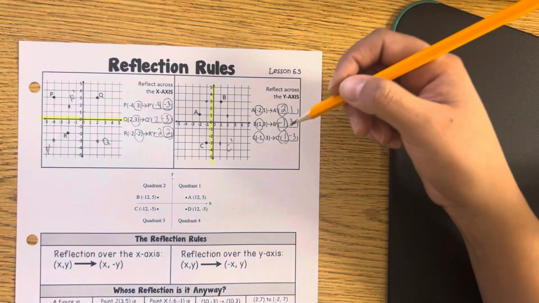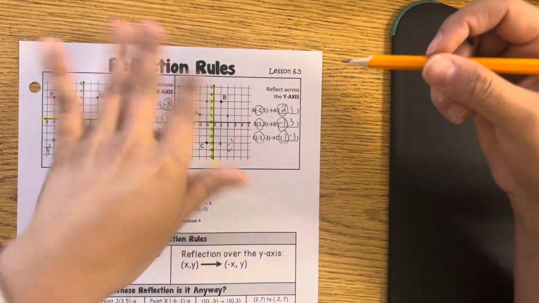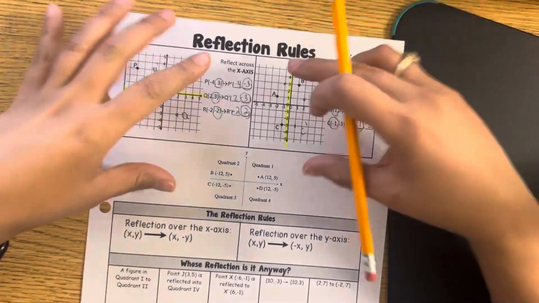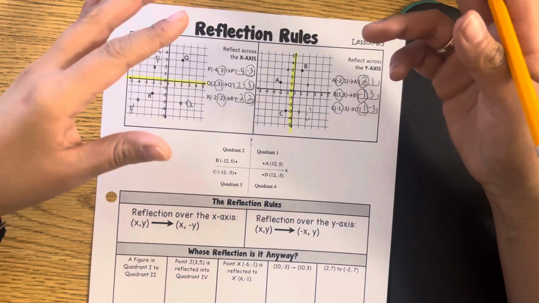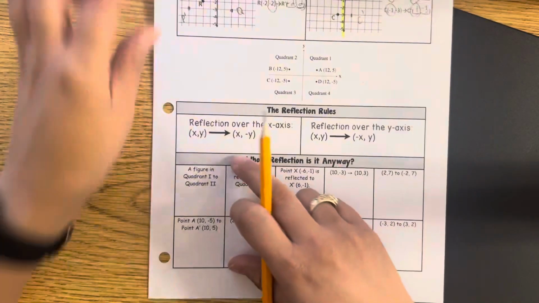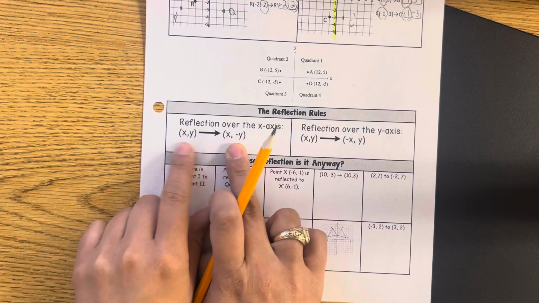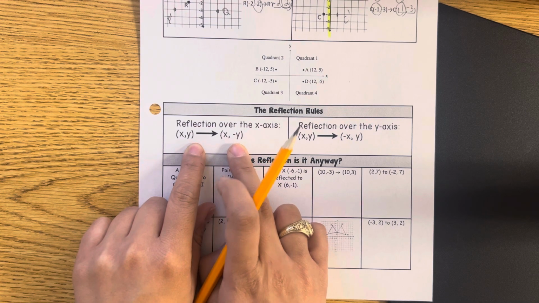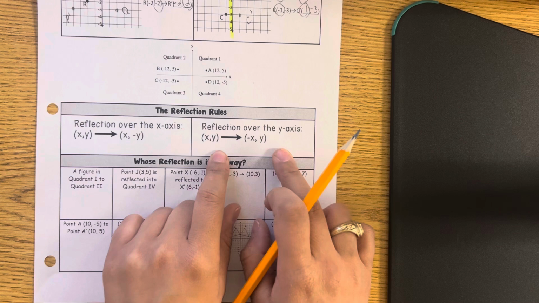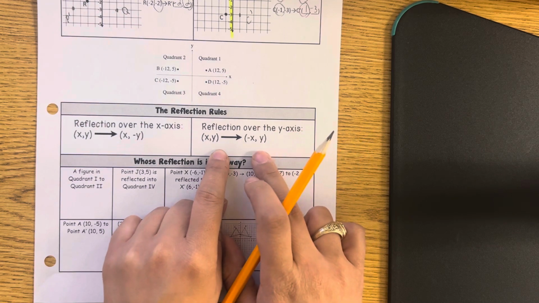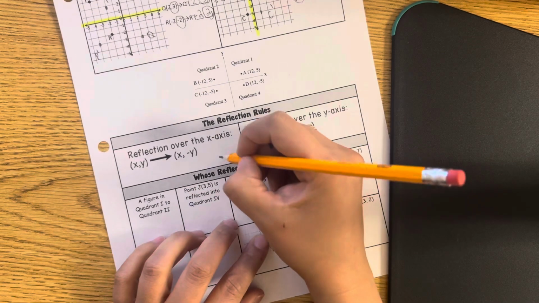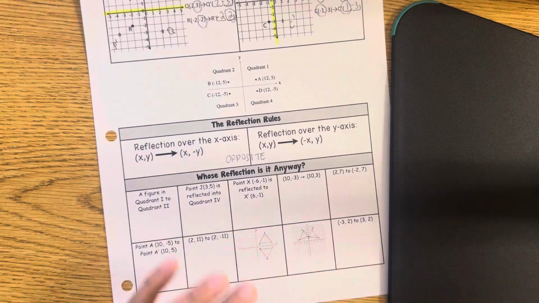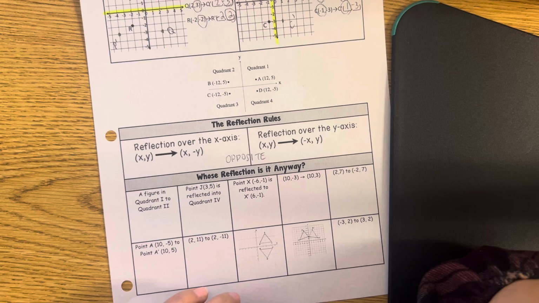So notice the pattern. Even though I reflected across the y-axis, it was actually the x value that changed. So this reflection rule is what I call opposite day. Because even though I reflect across the x-axis, it's not the x that changes, it's the y that changes. So the y becomes positive or negative in this case. And even if I reflect across the y-axis, it's not the y value that changes, it's the x that changes. So a way to remember reflection is opposite day, because it's opposite of what you actually think it is. So let's keep that in mind.